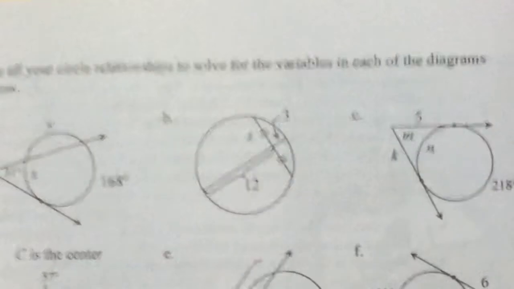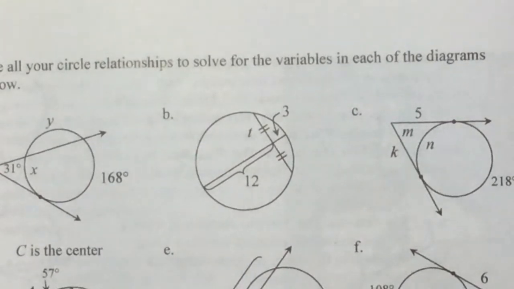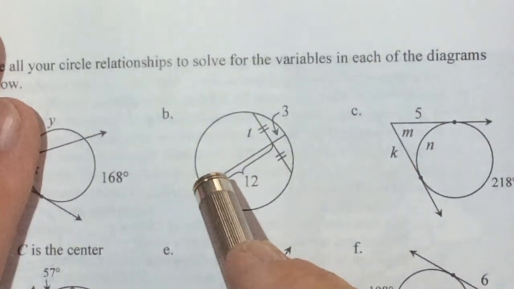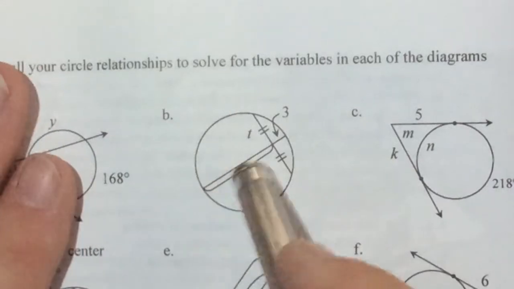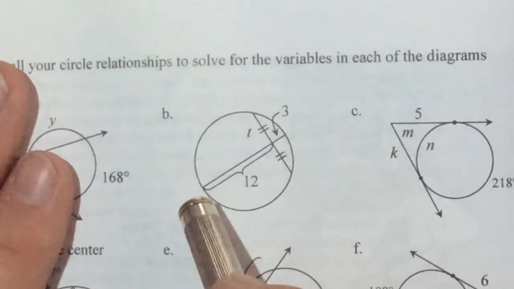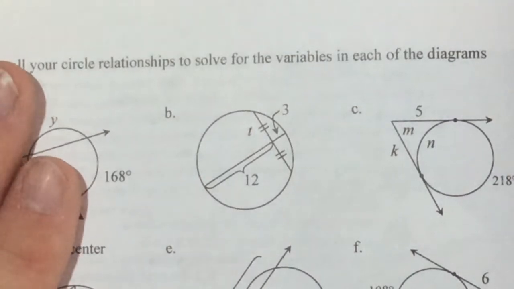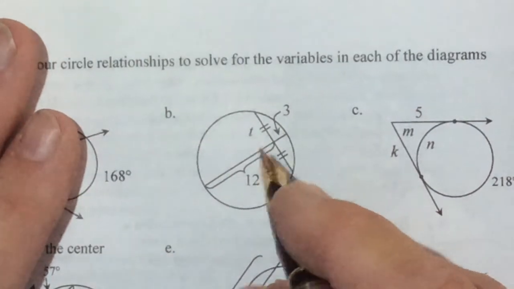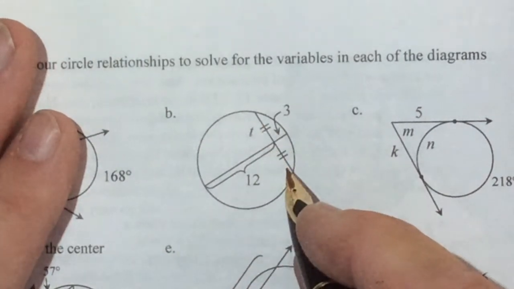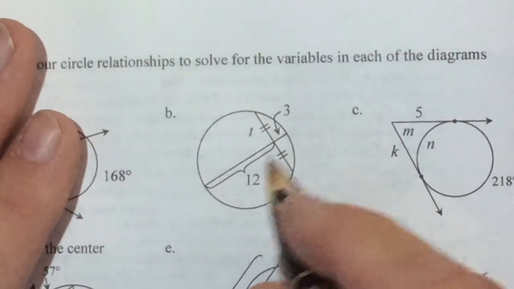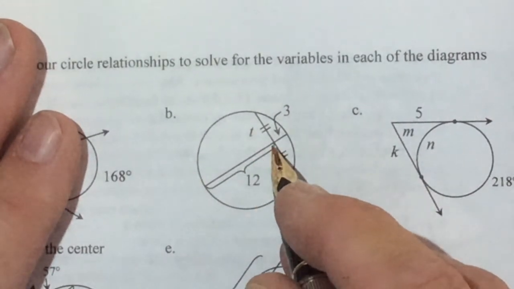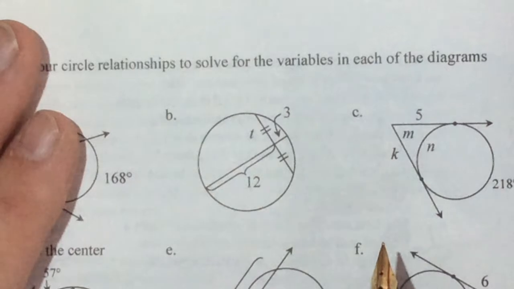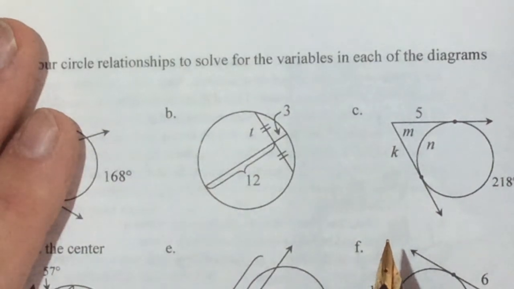So here is a problem for you to work on. You asked me for an example with numbers, so I've got one here. The idea here is you're being asked to find the value of t. You have two segments, two chords that intersect. You're being told that this is congruent to this. You're being told that this is 12 and that this is 3. So, the question is, can you find t? And the answer is yes, of course you can.